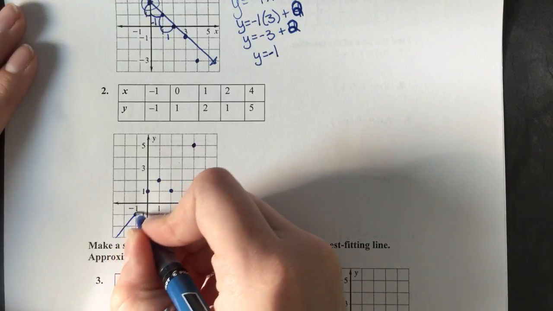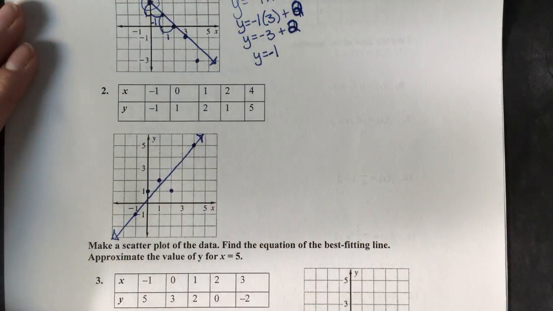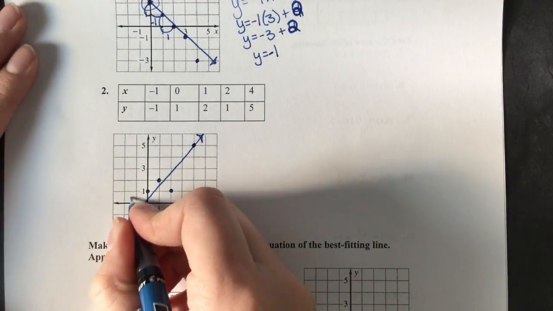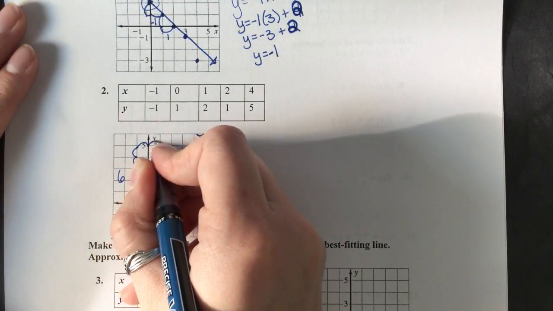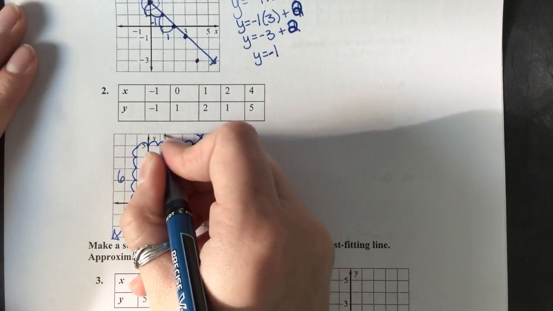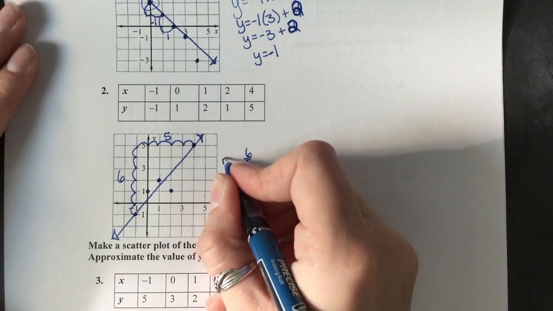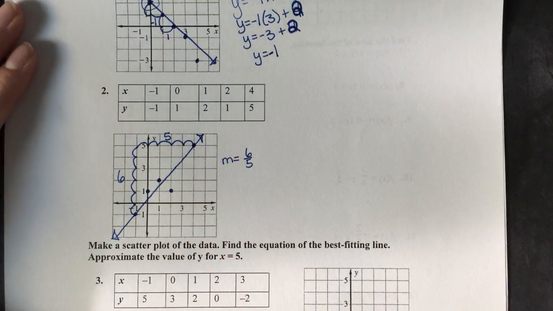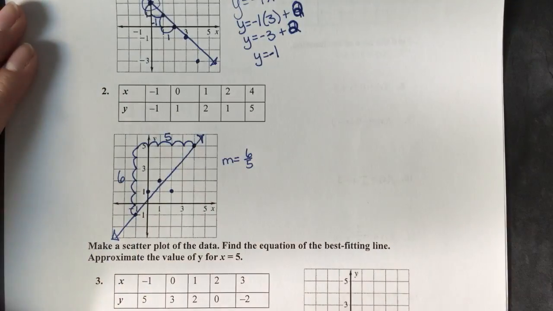So I'm going to do the first point and the last point together. Finding slope, 1, 2, 3, 4, 5, 6. 1, 2, 3, 4, 5. Okay, so my slope is 6/5. m equals. Okay, that's not going to help me find my y-intercept because I can't count up however many, over however many, and get onto the y-axis. And that's a really ugly slope for finding b.